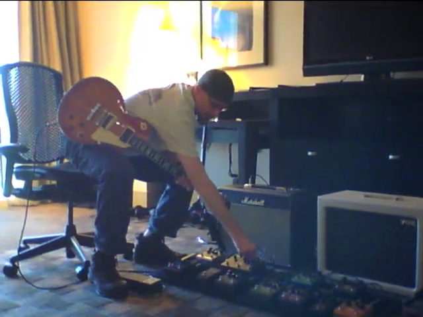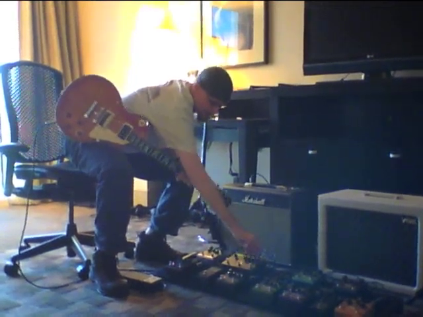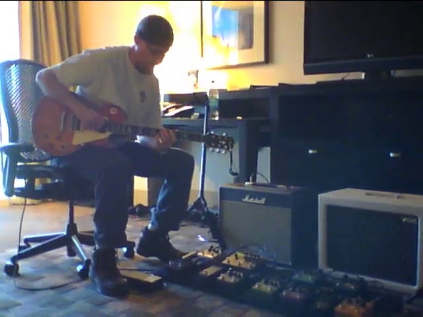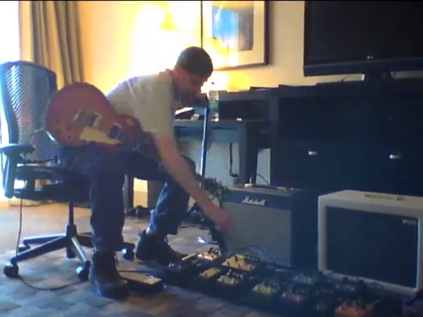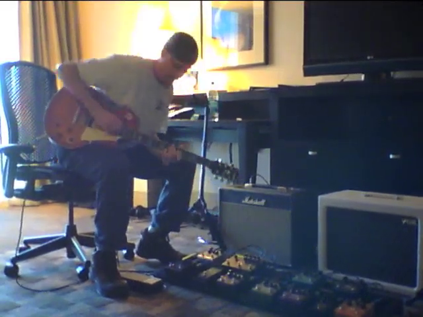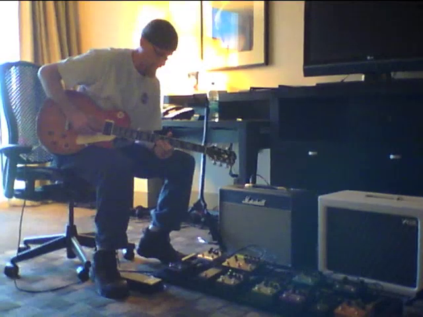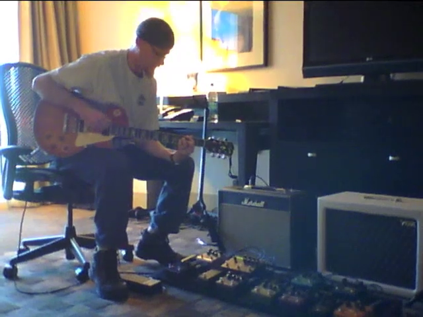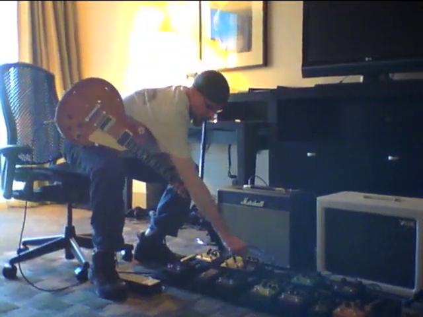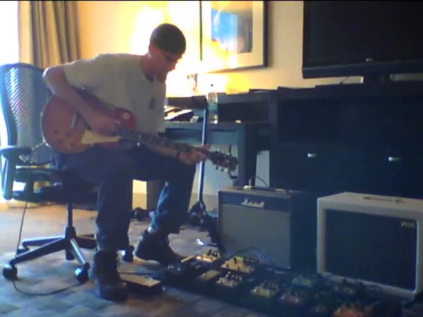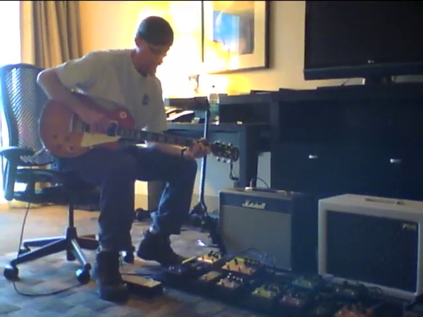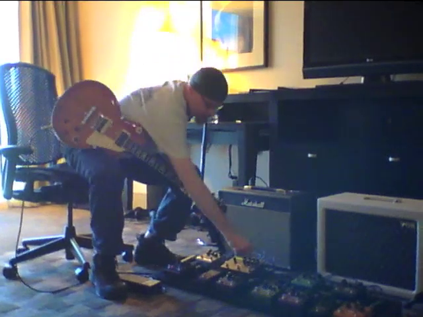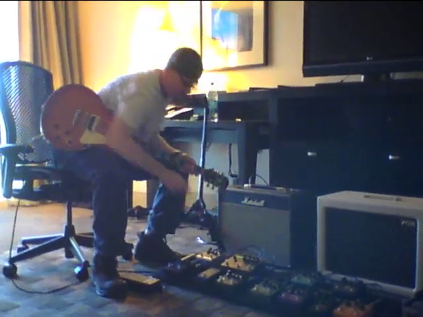The tape crinkle knob is the modulation speed, and the wow and flutter is modulation depth there. Darken the tape, reduce the bandwidth. And the grit sets the bias.